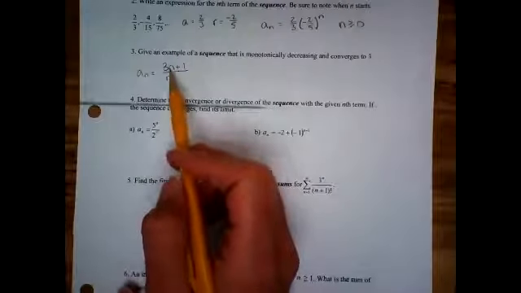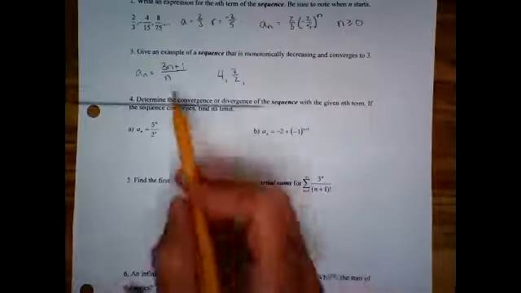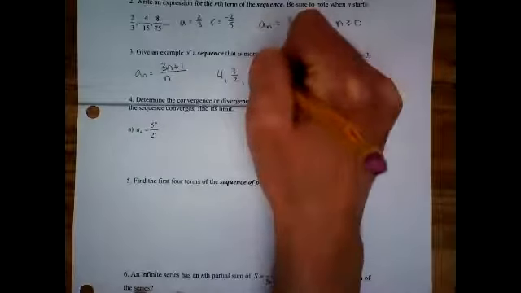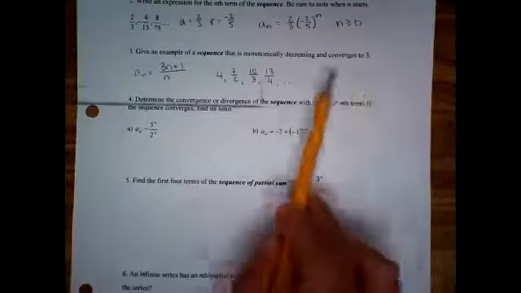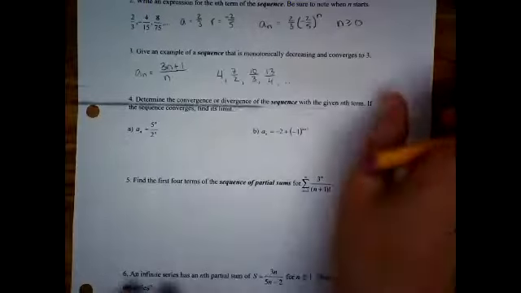If we plug in 1, we're going to get 4. If we plug in 2, that would be 7 halves, and so you can see already they're going down. It goes from 4 to 7 halves, which is 3.5. And then if you plug in 3, you're going to get 10/3, and if you plug in 4, you're going to get 13/4. And you can keep going. I just like to list out a few to make sure it actually is decreasing. And these are getting closer and closer to 3. 10/3 is pretty close to 3, and 13/4 is pretty close to 3. It's going to keep on going and get closer and closer to 3.